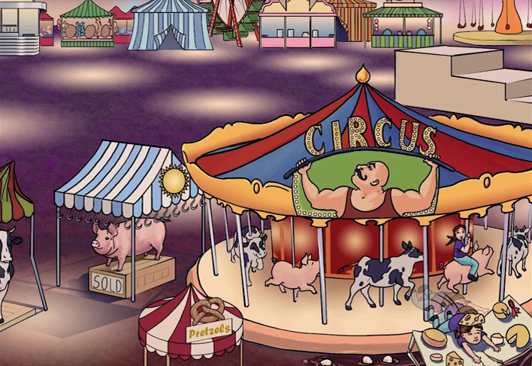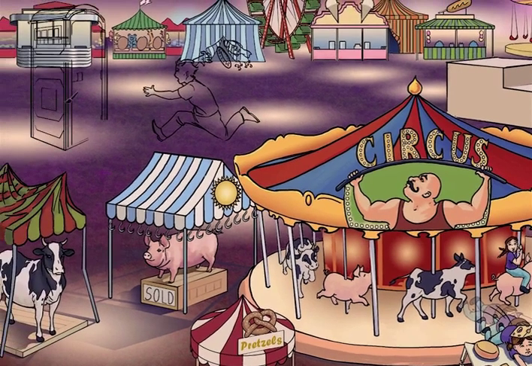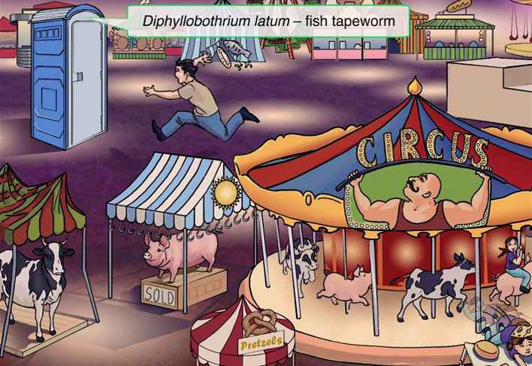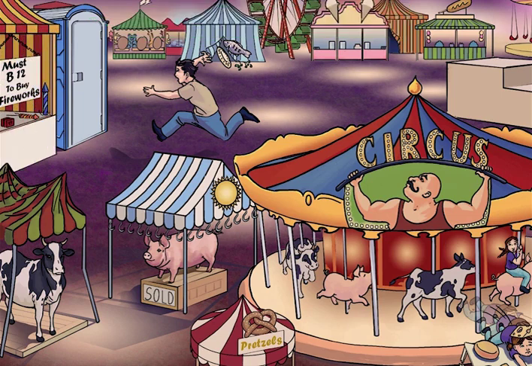Diphyllobothrium latum, otherwise known as the fish tapeworm. It's transmitted by eating uncooked or undercooked fish, and we'll illustrate this with this guy back here who's just eaten some bad fish and is running towards the bathroom. Bathroom sounds somewhat like bothrium, no? And who gets fish at a carnival? Jeez. Anyway, he's running towards the porta potty that has a stand next to it that says, "Must be 12 to buy fireworks." First of all, that's a really young age. Where the heck is this carnival?